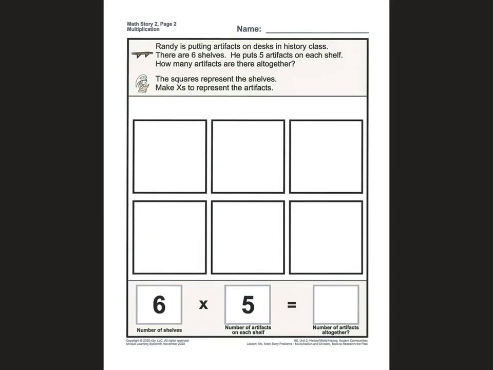Randy is putting artifacts on desks in history class. There are 6 shelves. He puts 5 artifacts on each shelf. How many artifacts are there altogether? The squares represent the shelves. We are going to use X's to represent the artifacts.